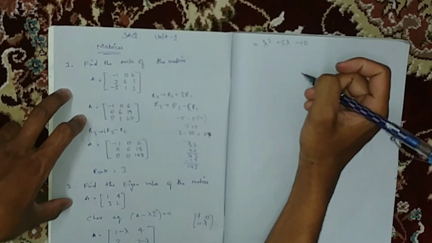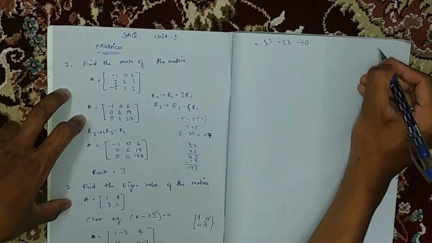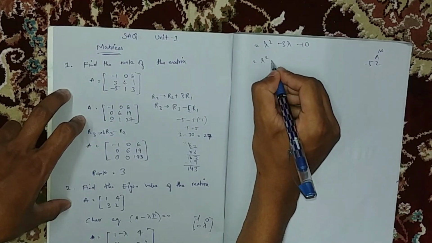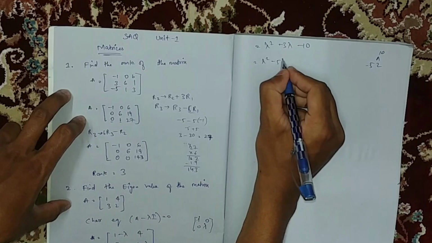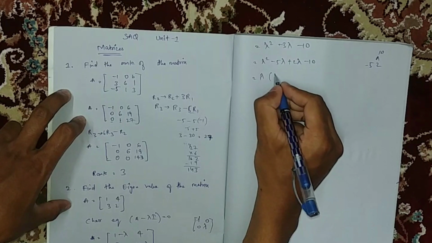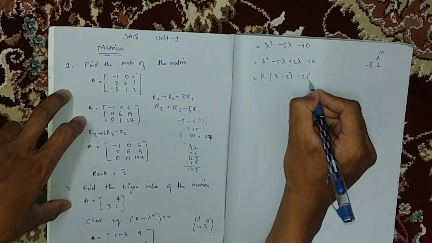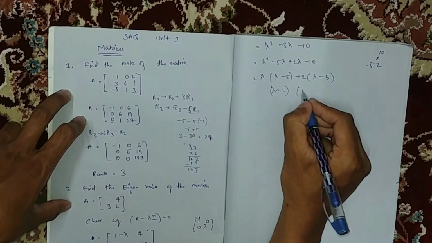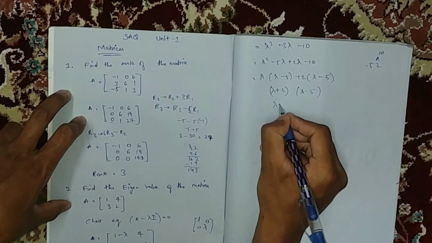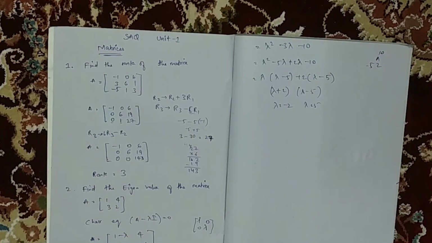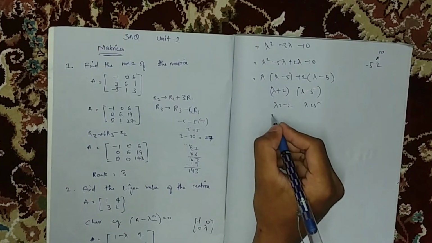Now we have to find out the values of lambda. So 5 2s are 10, minus 5 lambda plus 2 lambda minus 10. Lambda is taken as common: lambda minus 5, plus 2 taken as common, lambda minus 5. So (lambda plus 2)(lambda minus 5). Lambda is equal to minus 2, lambda is equal to 5. So we have found the lambda values, the eigenvalues of the matrix. These are the two eigenvalues.